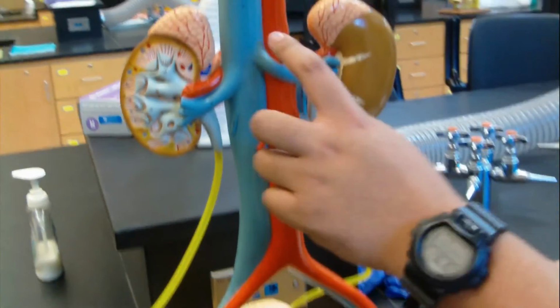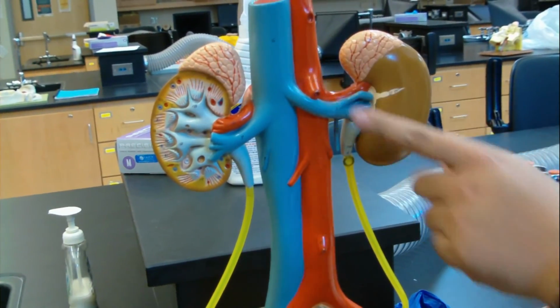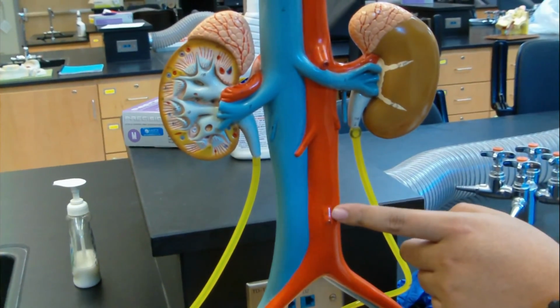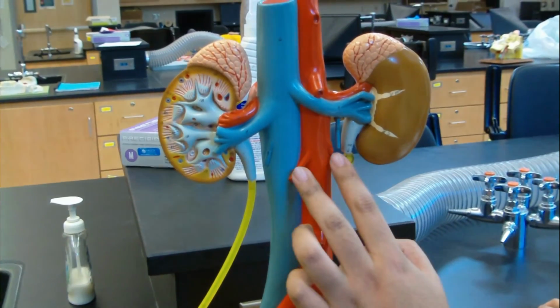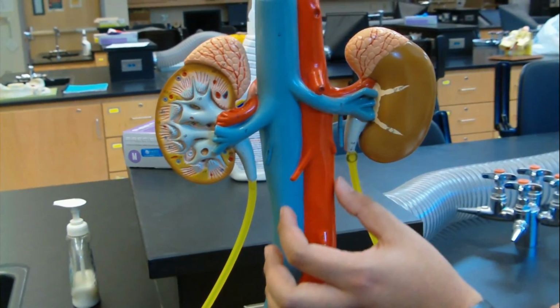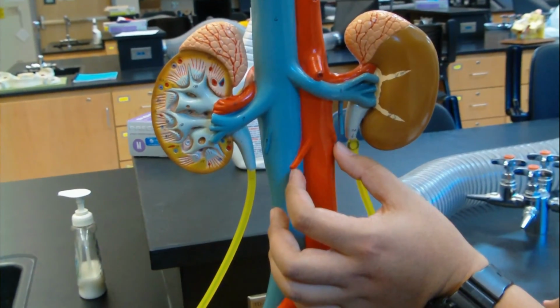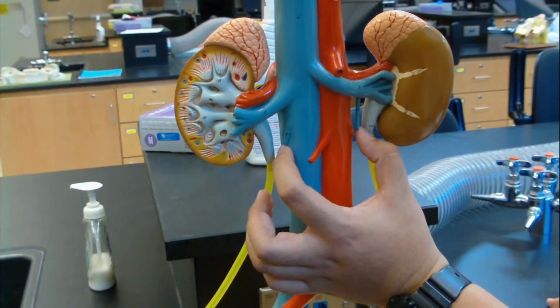Now, this right here is the superior mesenteric artery, and down here is the inferior mesenteric artery. These two arteries right here that get cut off, these are the gonadal arteries. And then the two veins right here that get cut off, these are the gonadal veins.